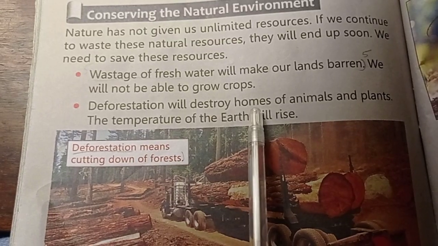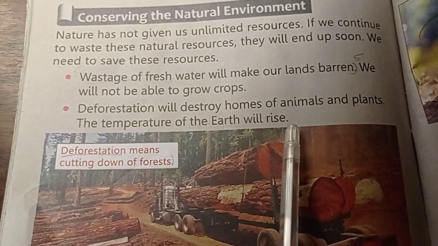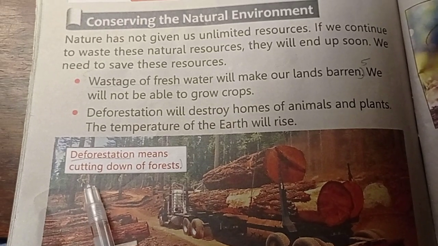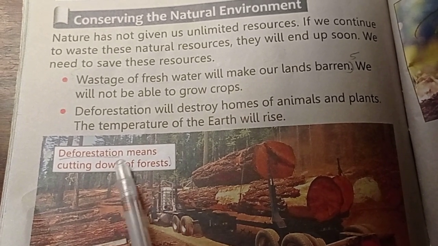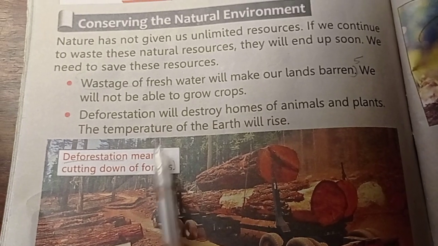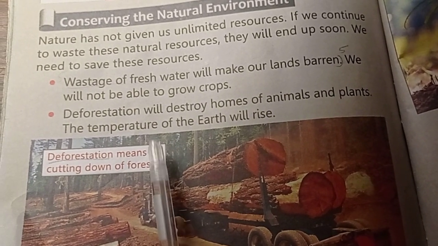Deforestation will destroy homes of humans, animals, and plants. The temperature of the earth will rise. Deforestation means cutting down of trees, cutting down of the forest. If we keep on cutting down the forest, then we have less rain, we have no fresh air. This also destroys our earth.